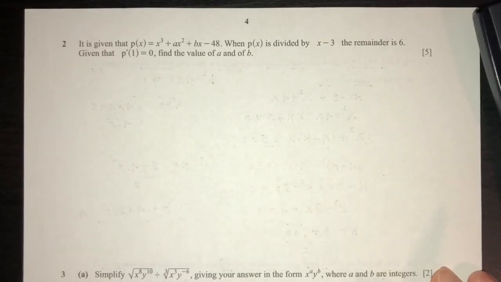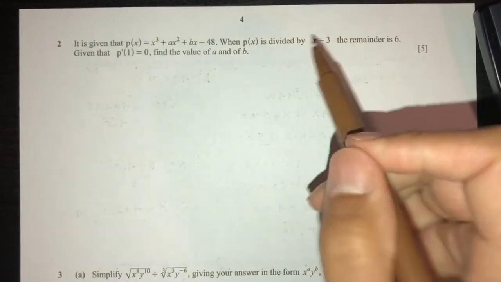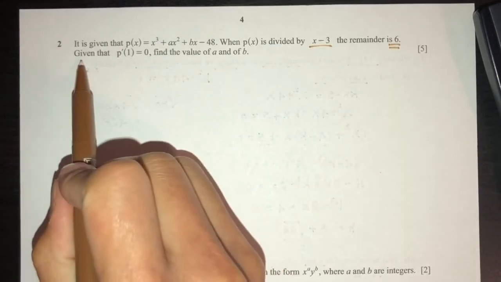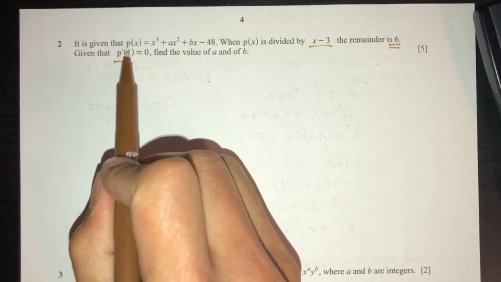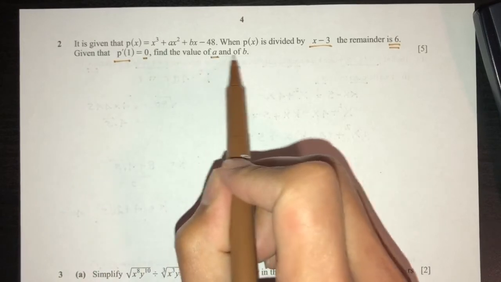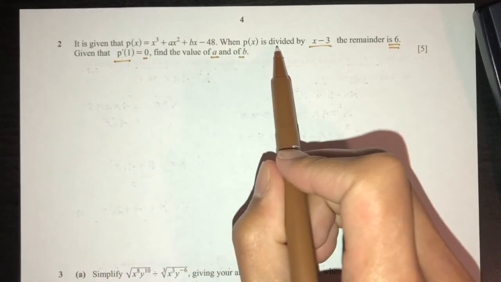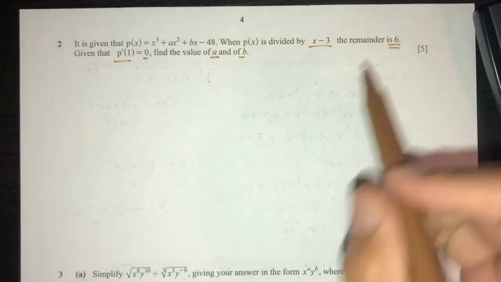Let's move on to question number 2. It is given that p of x is equal to this equation. Now, when p of x is divided by this, the remainder is this. Given that p prime of 1 is equal to 0, find the values of a and b. So one by one, look at this one first. When p of x is divided by x minus 3, the remainder is 6.